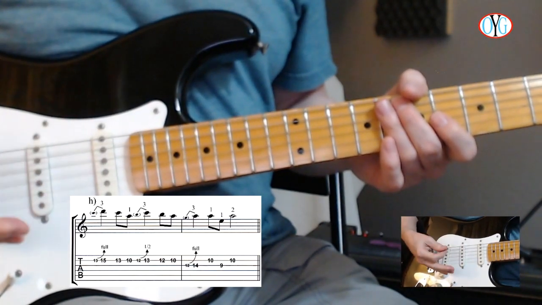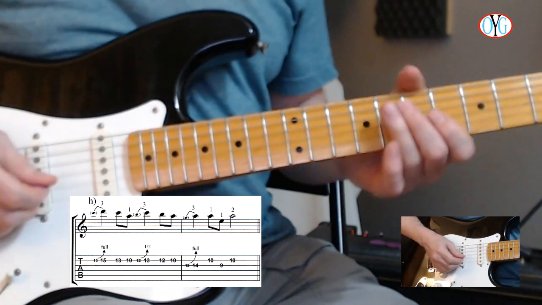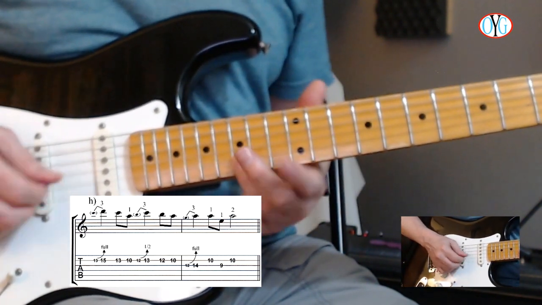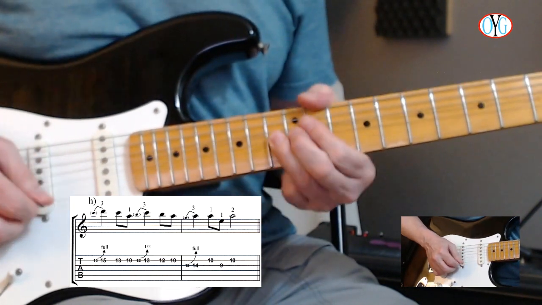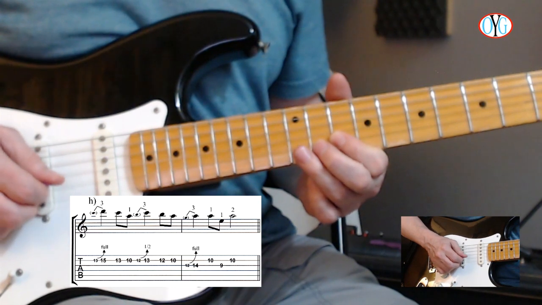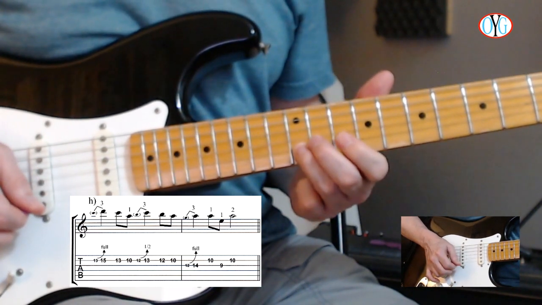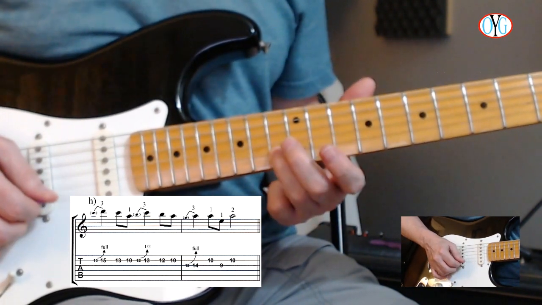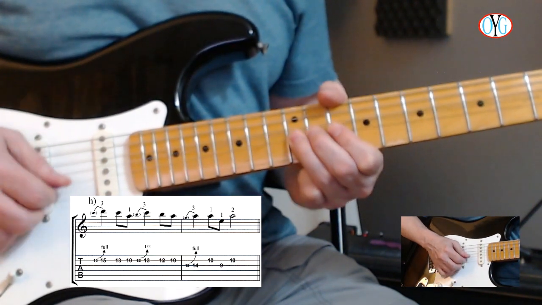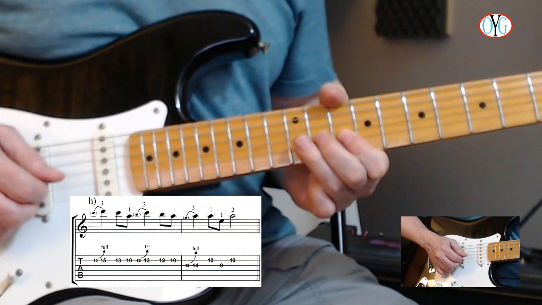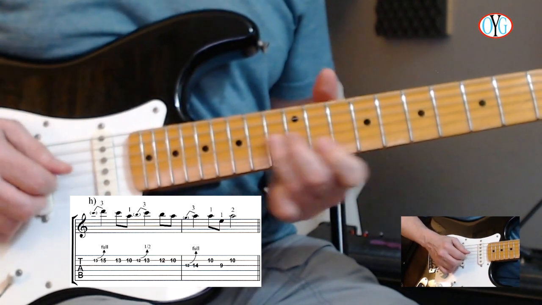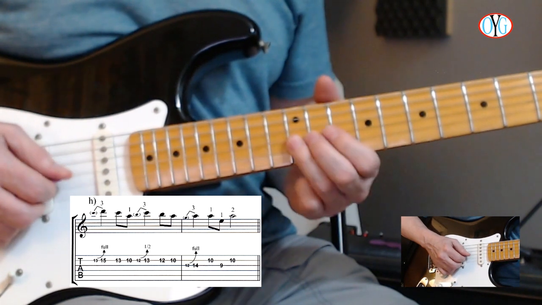Let's move to the 3rd position. We're on the 2nd string at 13. That's a C, and we're going to bend up a full step to the note at 15, which is a D. And then we're going to come to the 12th fret on the 2nd string, which is B, half step bend up to C. Move over to the 3rd string at 12 for a full bend from G to A. So that's a full step bend.